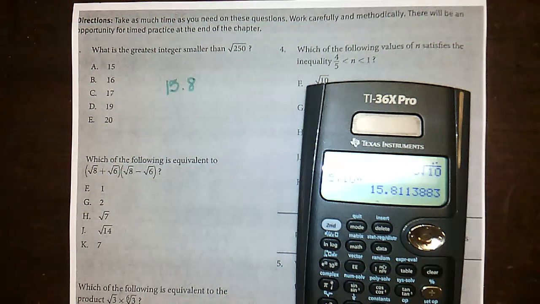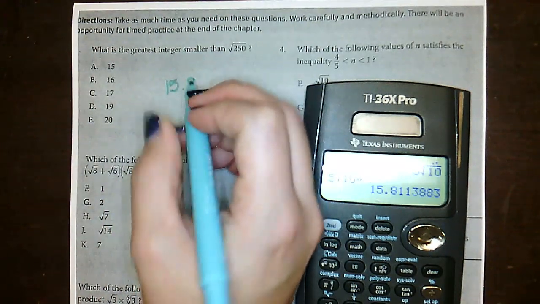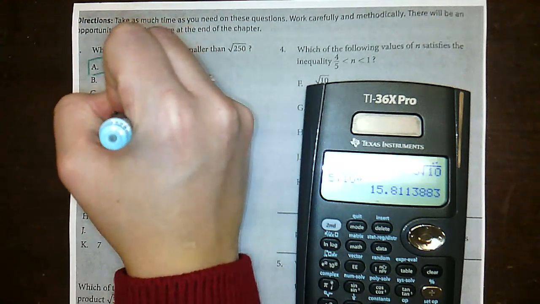It says what is the greatest integer smaller than the square root of 250? So we're looking for any whole numbers that are smaller than the square root of 250, which we just found is 15.8. So the greatest integer below this is 15, so the answer is A. All of these are higher.